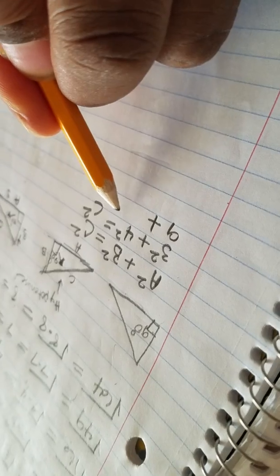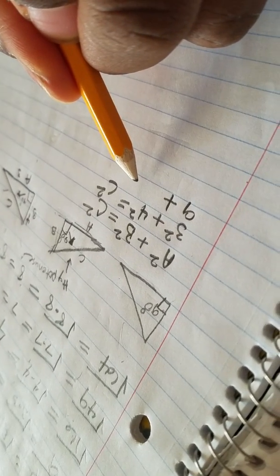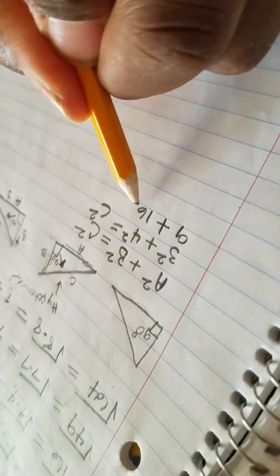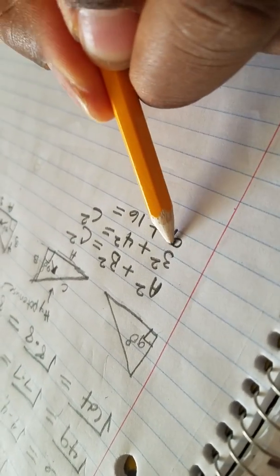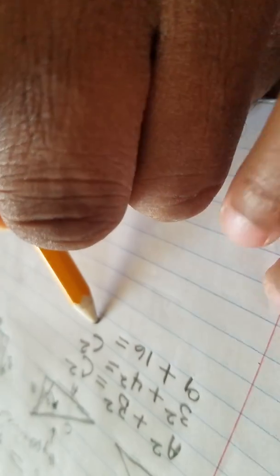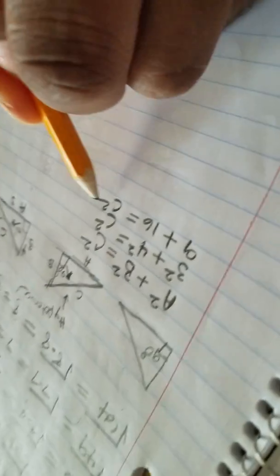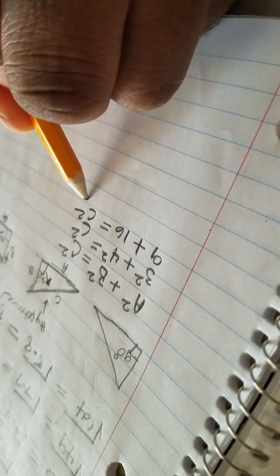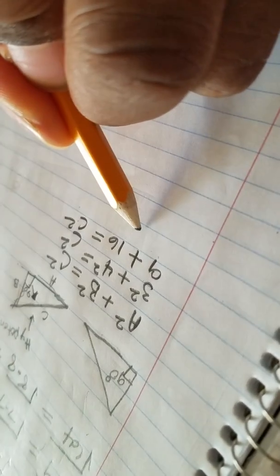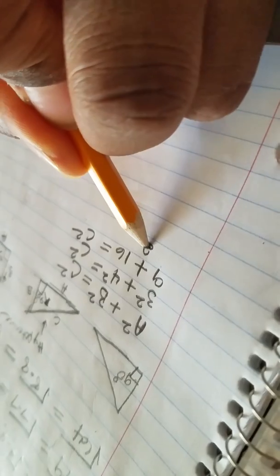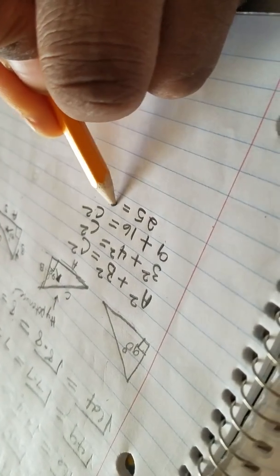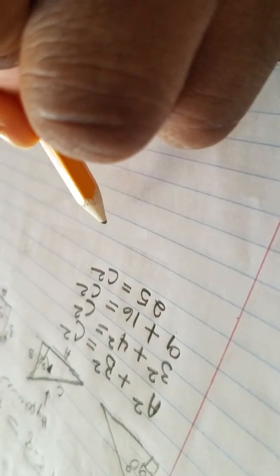What's 4 times 4? 16. That's right. So 3 squared equals 9, plus 4 squared equals 16, equals C squared. So 9 plus 16 equals what? 25. 25 equals C squared.